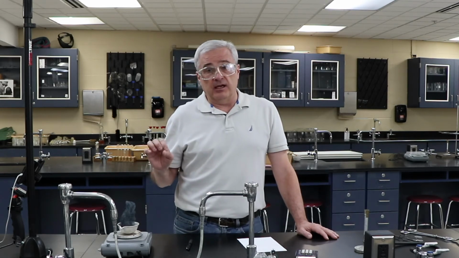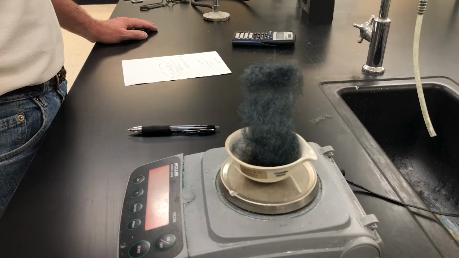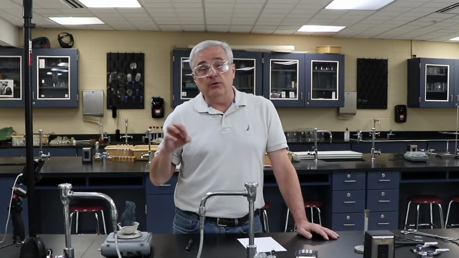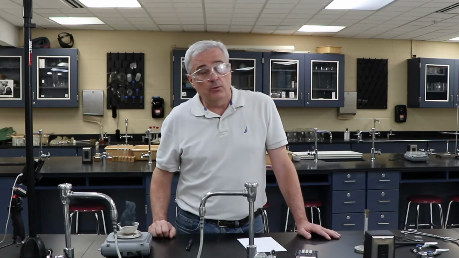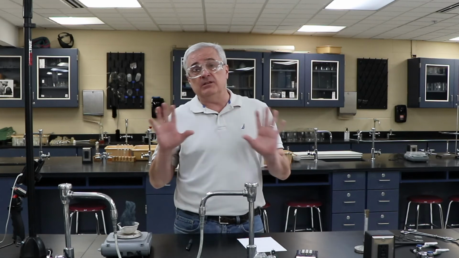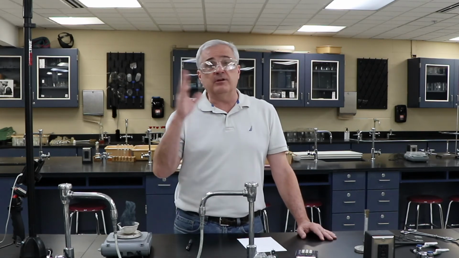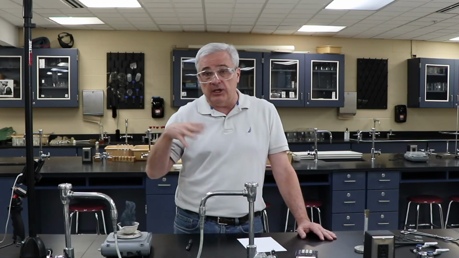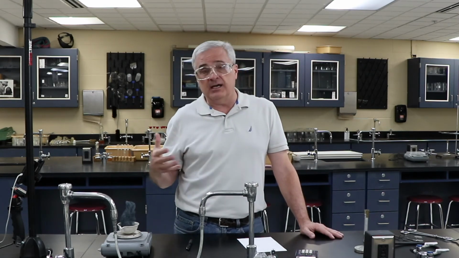Also, we don't really know what we started with. We have steel wool, which is some combination of iron and other things, probably carbon in this case, but we don't know what the composition was. We also didn't even begin to talk about possible secondary reactions, possible reactions of other gases in the atmosphere with the reactant. It could have, not likely, but it could have been that something else reacted. So there's a lot of pieces that are not accounted for.